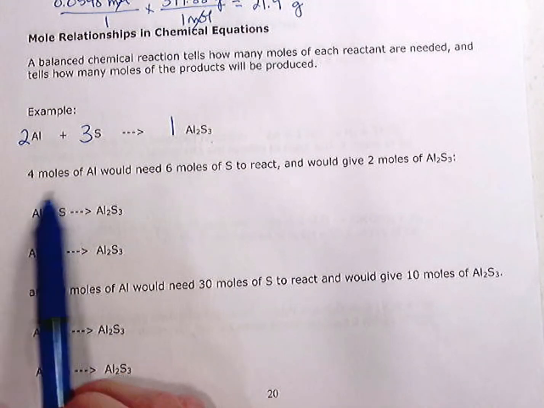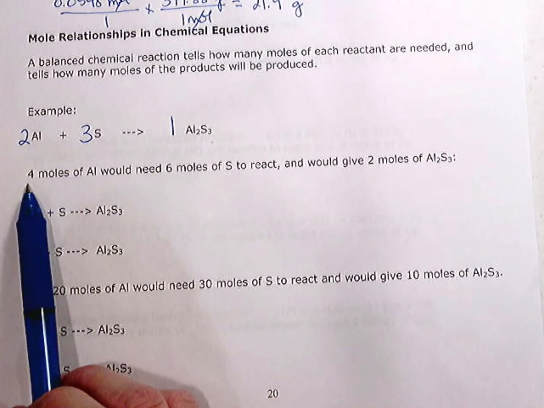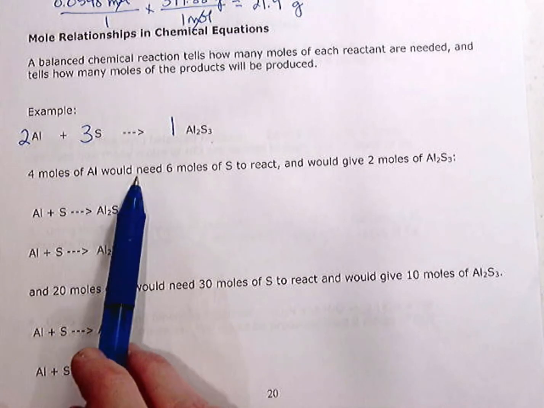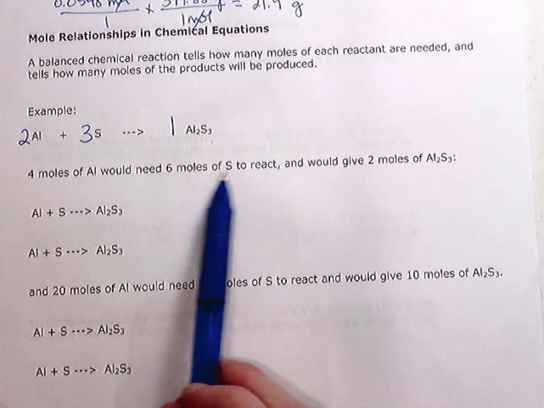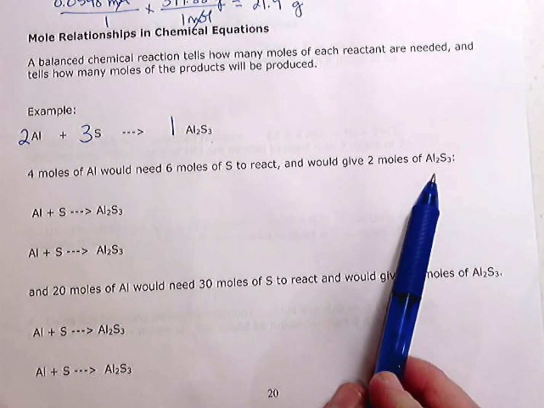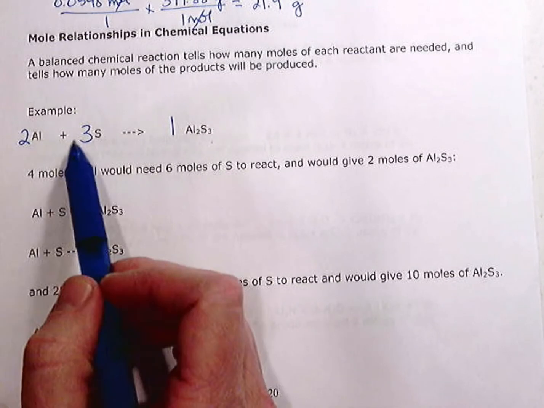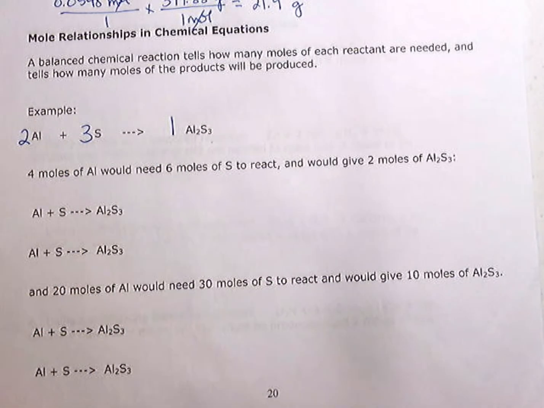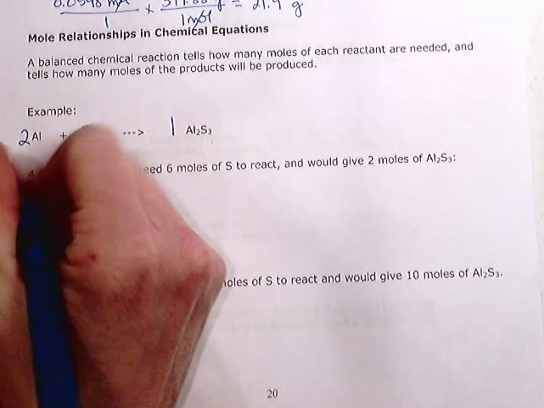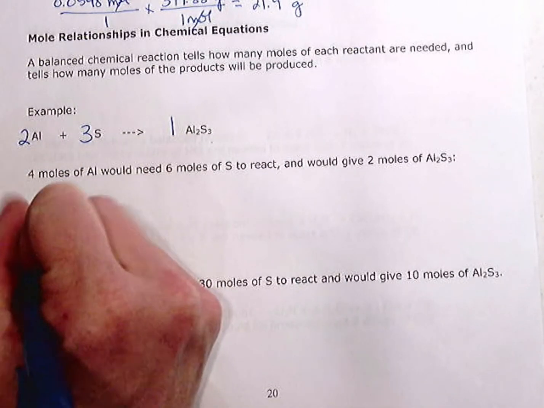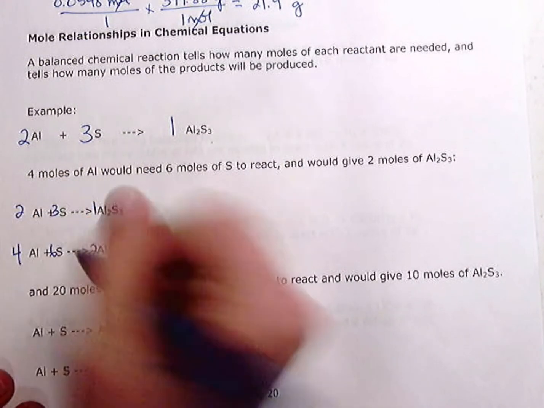So if you double your aluminum, 4 moles of aluminum would need 6 moles of sulfur to react and would give 2 moles of aluminum sulfide. So we're just saying 2 times that, 2 times that, 2 times that. So you would have 2, 3, 1, so 4, 6, 2.